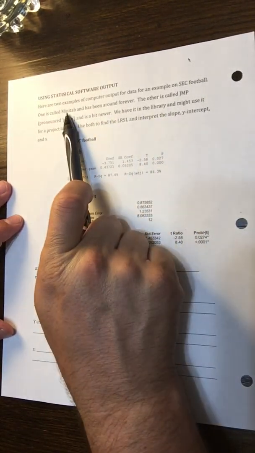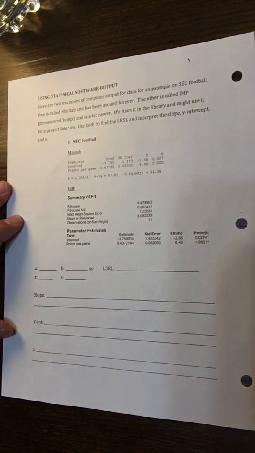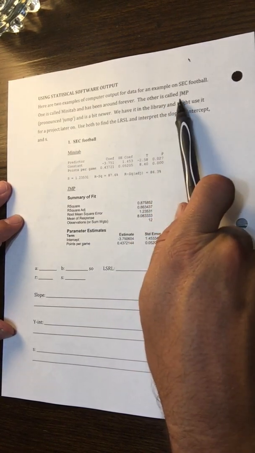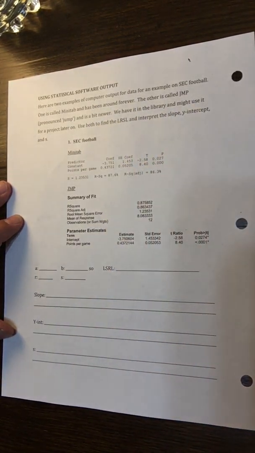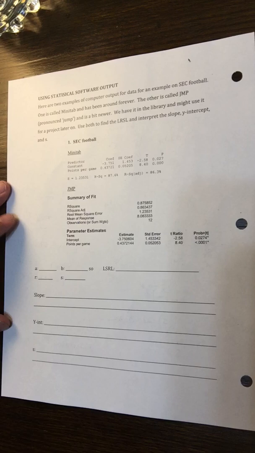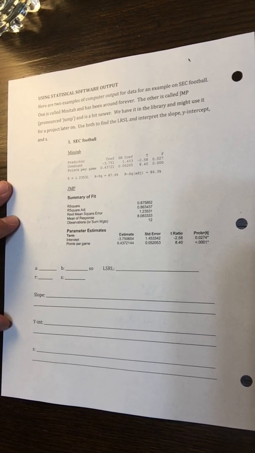One of them is called Minitab. It's been around since I was in college. That's a long time ago. And the other one's called JMP. That one's a bit newer. We actually have it on our computer in the network, but of course you can't put it on your Chromebooks, which is just genius. Go Knights!